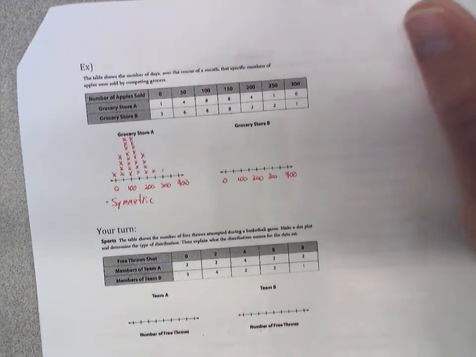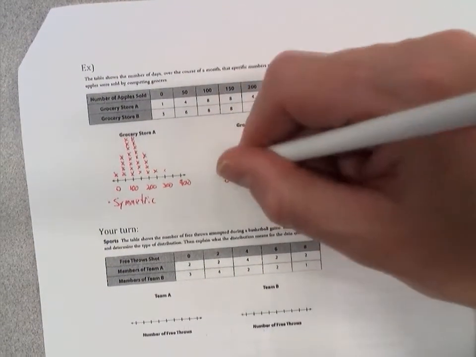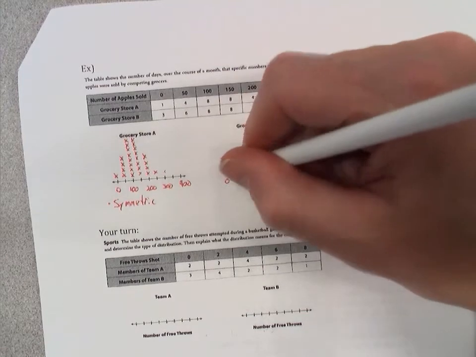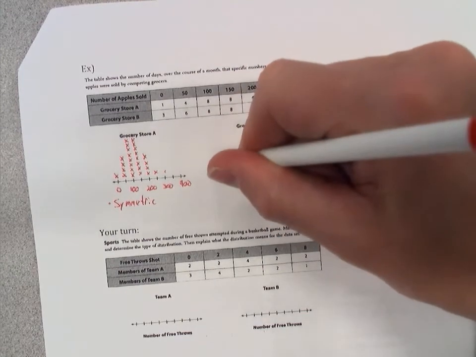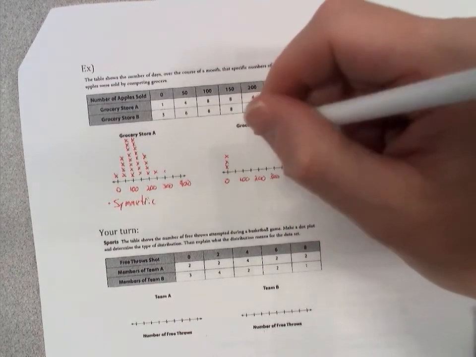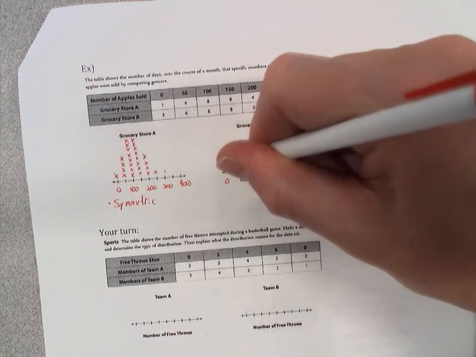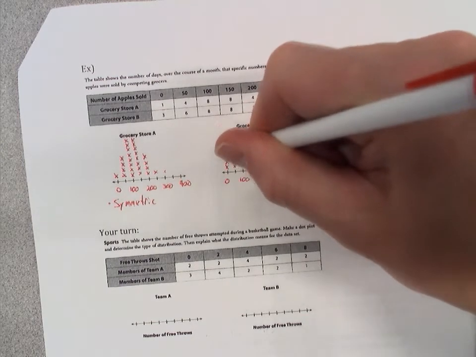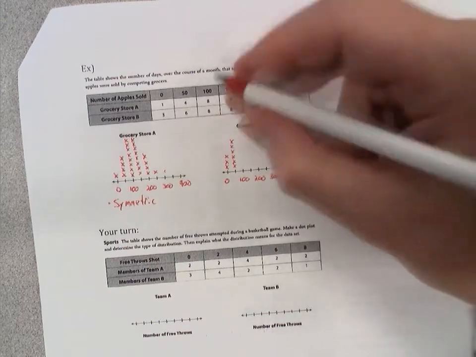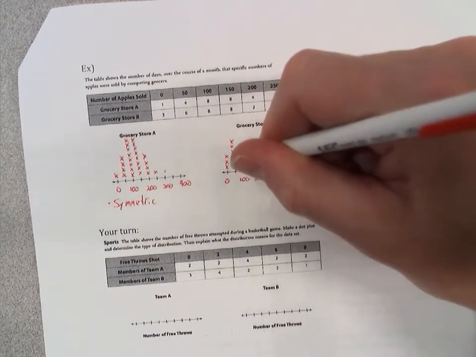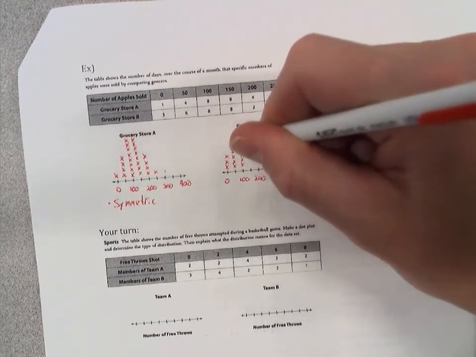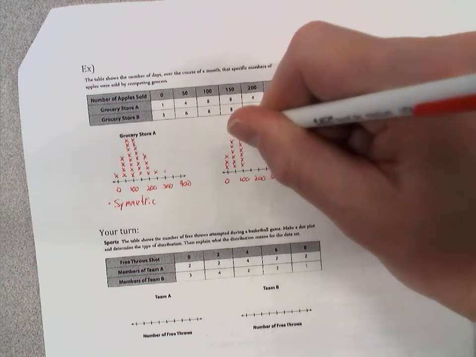Okay? Grocery store B, the number of times they sold 0 apples was 3. The number of times they sold 50 was 6. Number of times they sold 100 was 8.